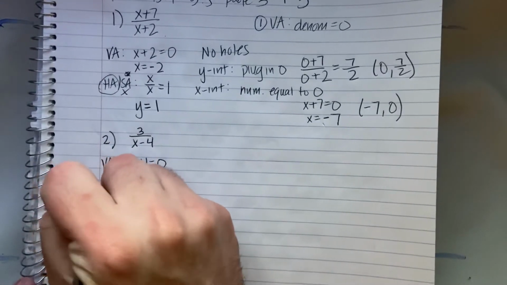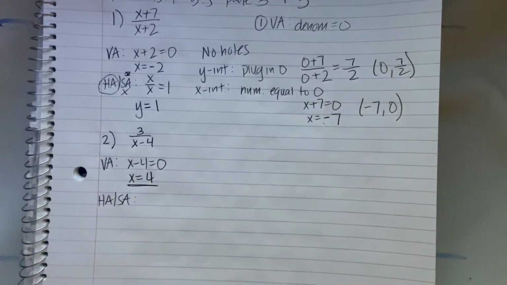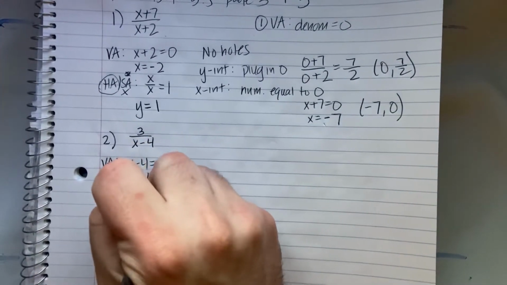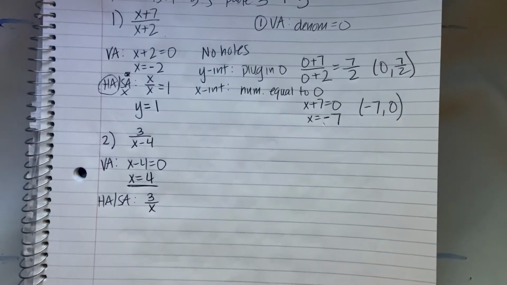Now, for the horizontal or slant, I again said take the largest term, so that would just be 3 over x. You're like, well, I don't know what 3 divided by x is. Well, let's think about, as this is determined by the end behavior, so as x gets really big or really small, like it approaches positive or negative infinity, as x gets bigger, what is it going to do to the 3?